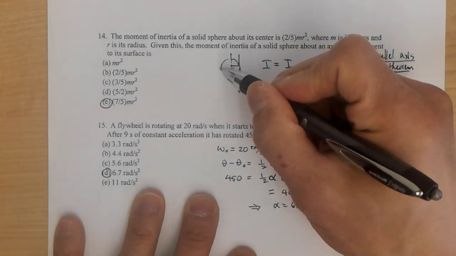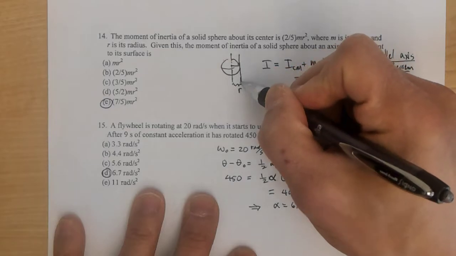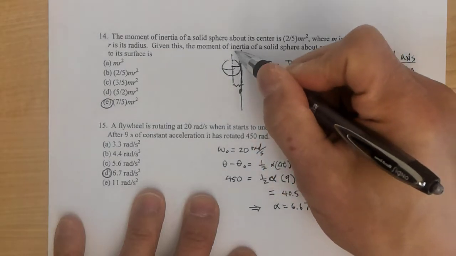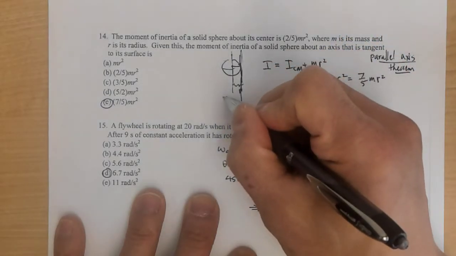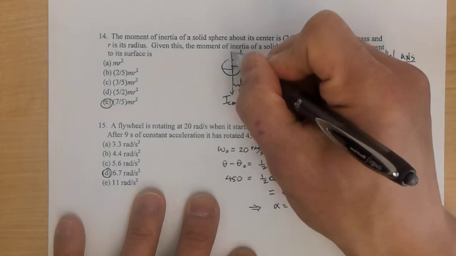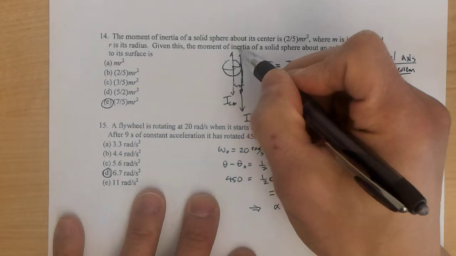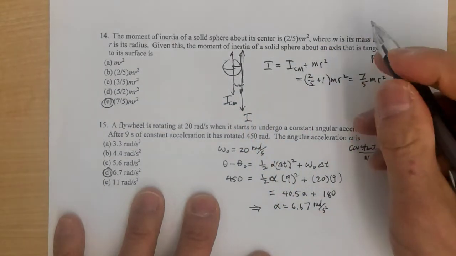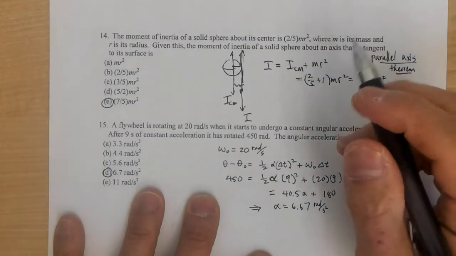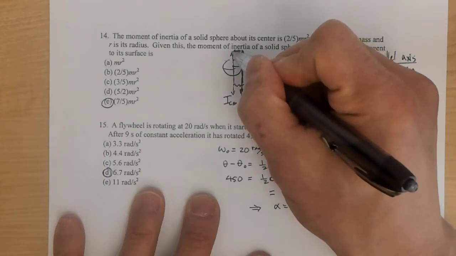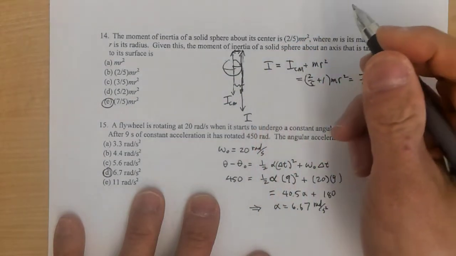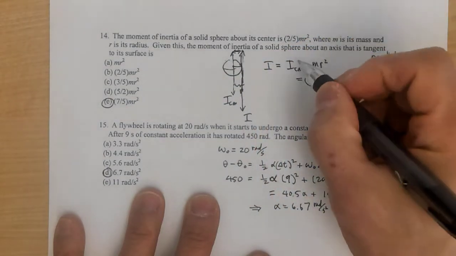Okay, so we have a solid sphere, and we want to know the moment of inertia about this axis rather than the center of mass axis here. This is just a straightforward application of the parallel axis theorem. The separation between the two parallel axes is the radius of the sphere, so that's r.